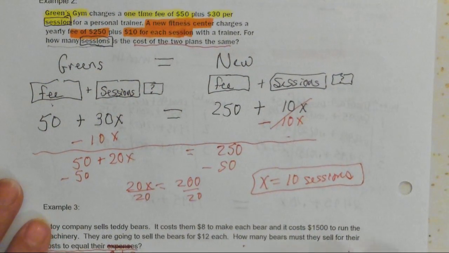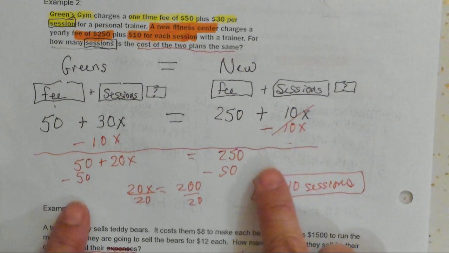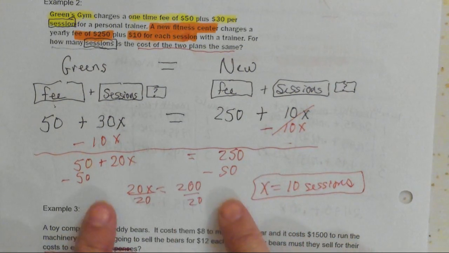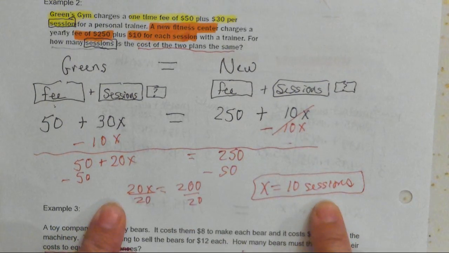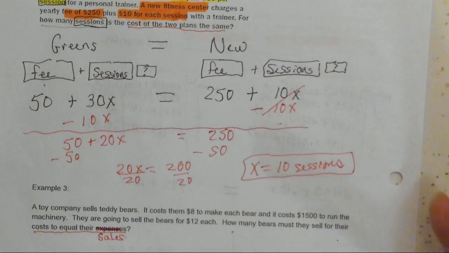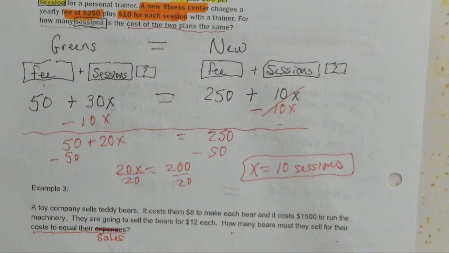Okay, so I have solved this equation. I subtracted 10x from both sides. Then I cleared the constant by subtracting 50. I divided both sides by 20 to get rid of the coefficient, giving me a solution of 10 sessions. So that allows us to see that at 10 sessions, it doesn't matter which company you go to, it would be the same price. Okay.